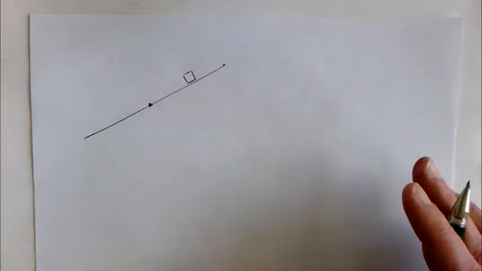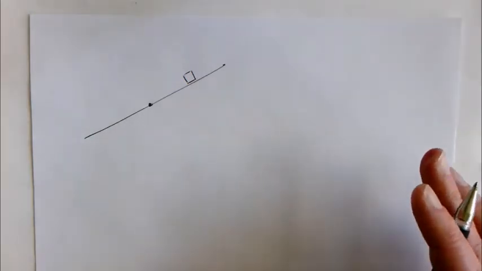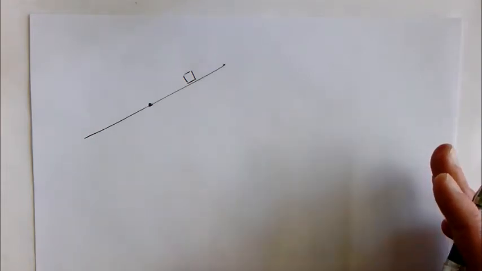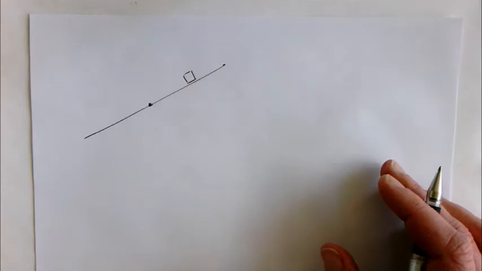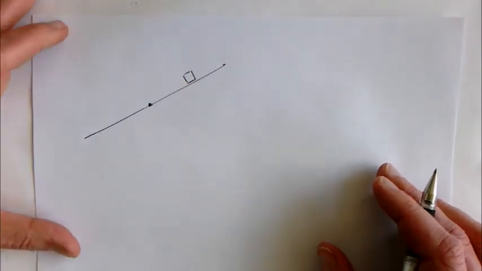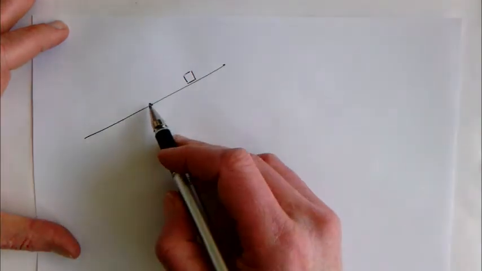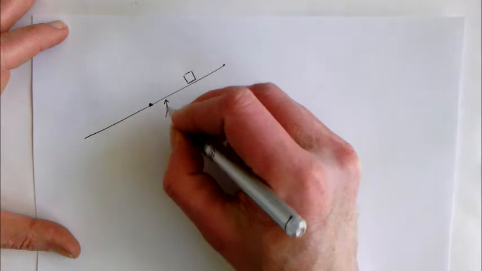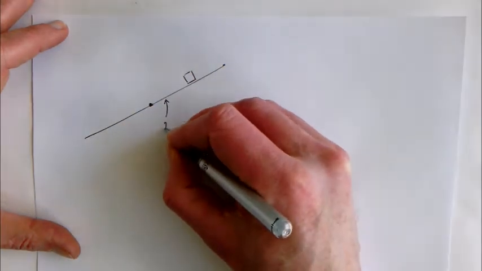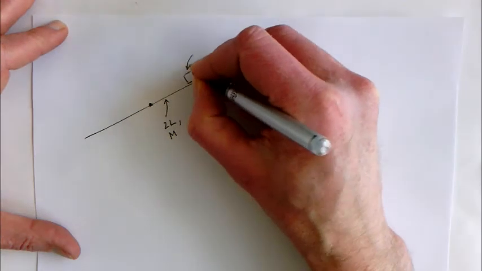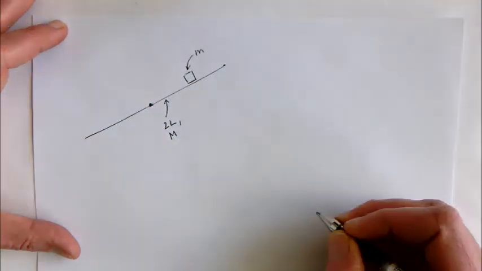The comment I wanted to make on this is simply around having multiple objects involved when you're doing rotation and translation. So in this particular problem, it's actually set up in a way where you only have to deal with translation for one object and only have to deal with rotation for the other object. So we've got this ramp, which we'll say is length 2 times big L, mass big M, and we've got this block, which we'll say is mass little m.